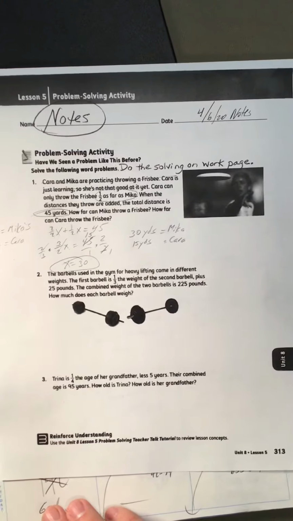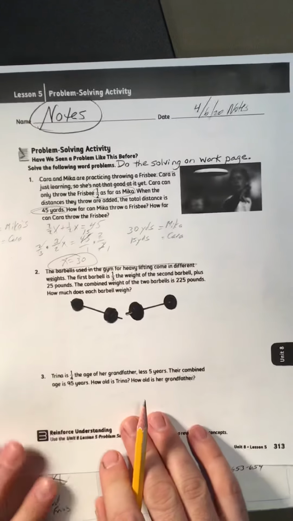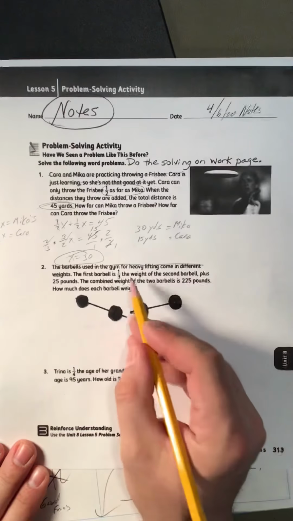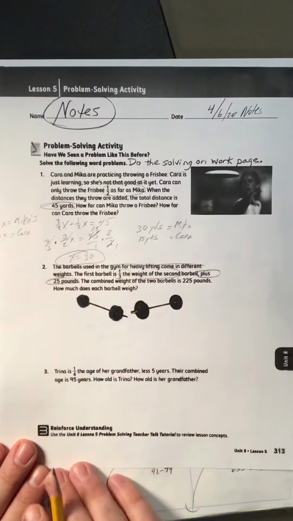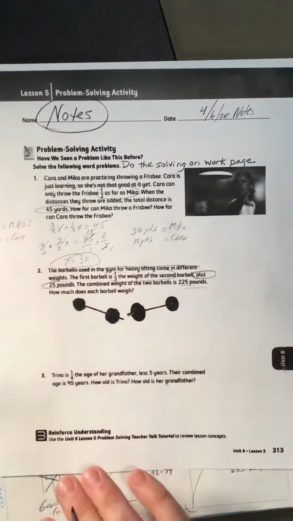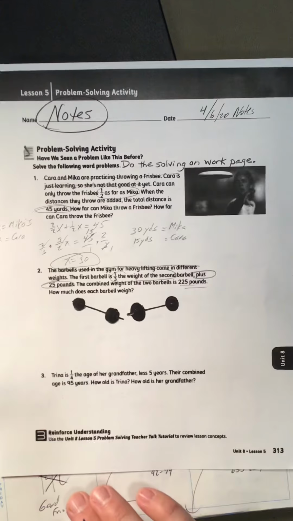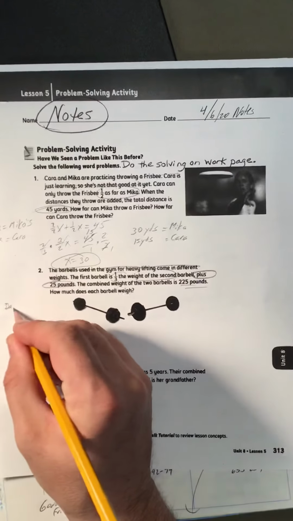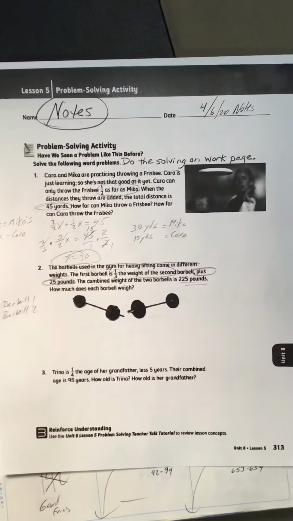Okay, number 2. The barbells used for the gym for heavy lifting come in different weights. Okay, we know that. We don't need to know that for the problem, however. The first barbell is 1/3 of the weight of the second plus 25, so that's going to be important. The combined weight is 225 pounds. How much does each barbell weigh? Okay, so you have two barbells, barbell 1 and barbell 2, and I need to find the weights of both of them.